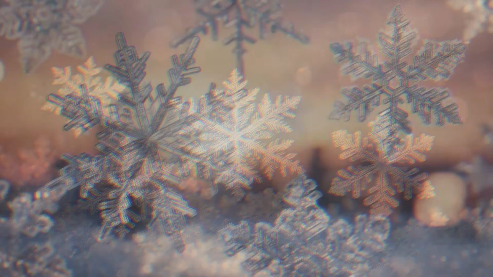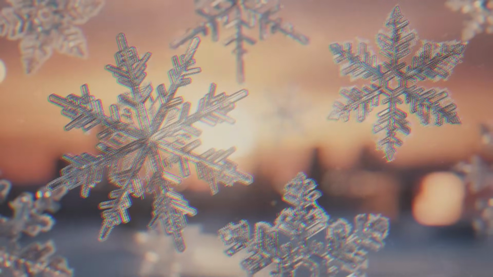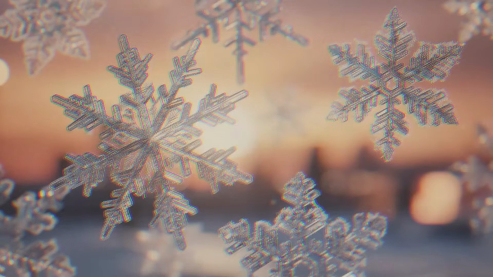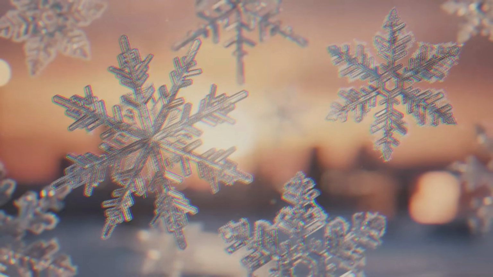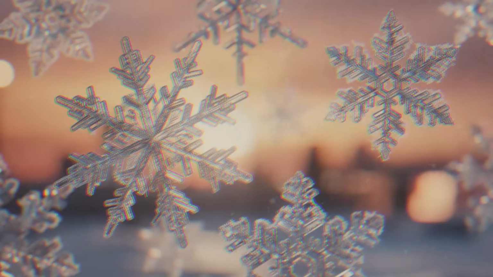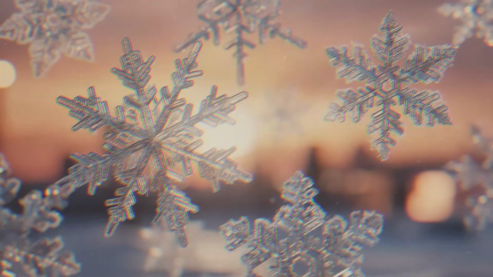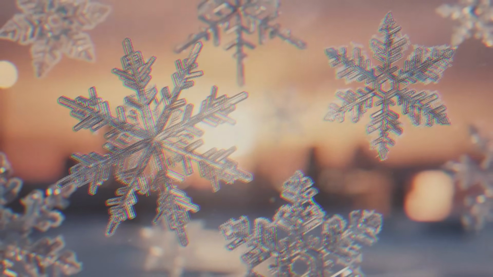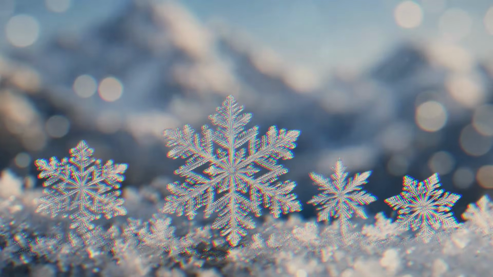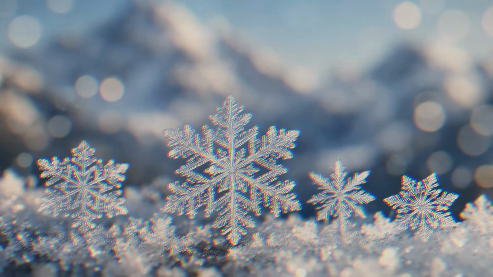There is no urgency in this motion. The snowflake does not accelerate suddenly or change direction sharply. Its movement remains smooth, continuous, and restrained. Gravity is present but moderated. Air resistance shapes every moment of descent, ensuring that the process unfolds slowly.